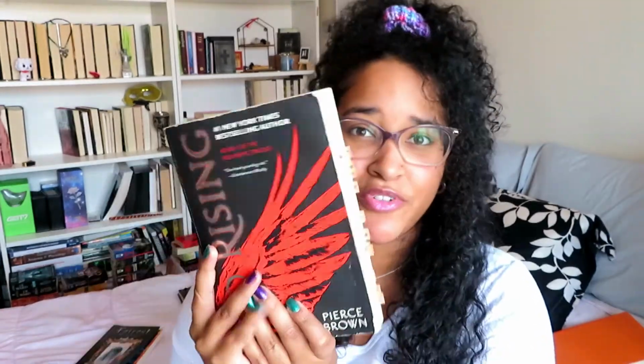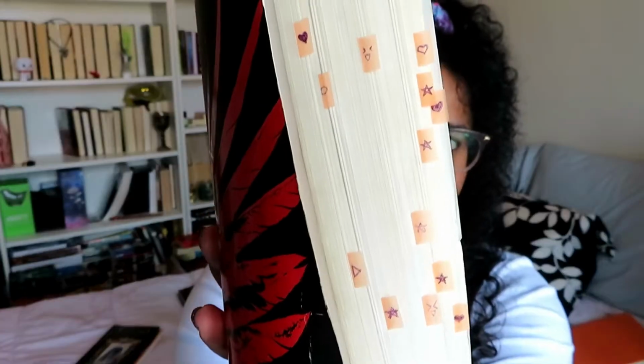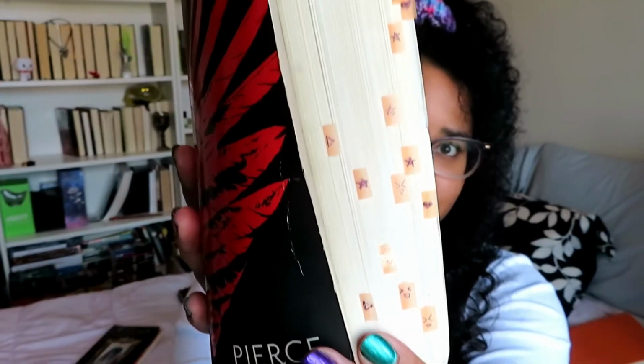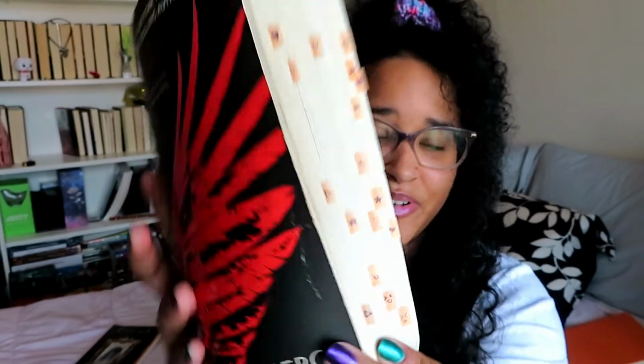I also did it for Red Rising, and I don't have any red tabs, but I do have orange, and orange kind of fits the theme. So this is what my orange tabs look like in Red Rising. I know exactly what each tab means because of the symbol, and this is where the Sharpie ultra fine point marker comes in, so I can write the little symbols.